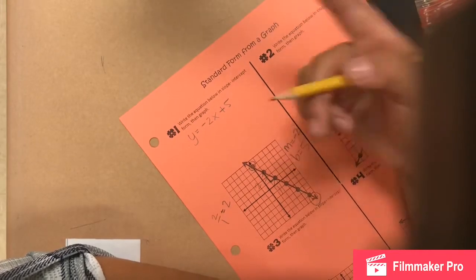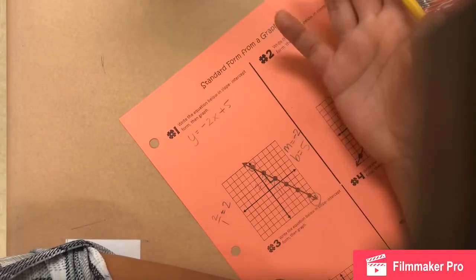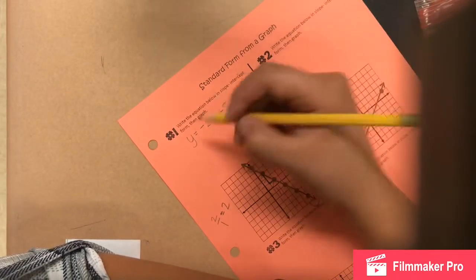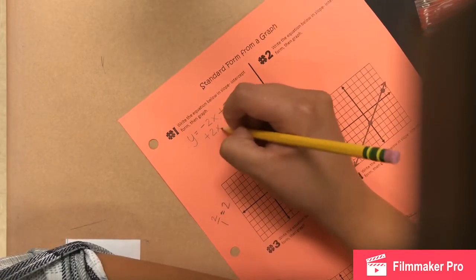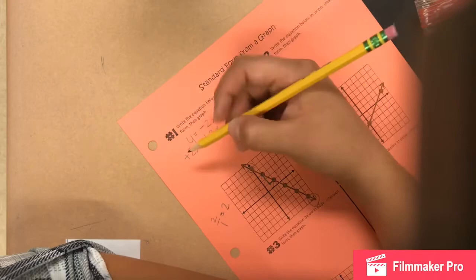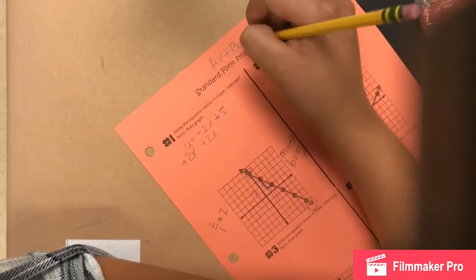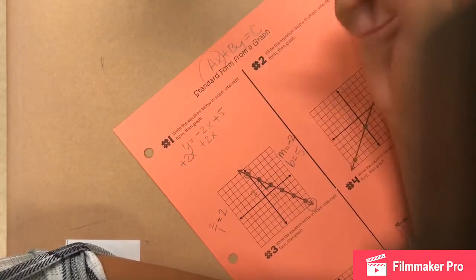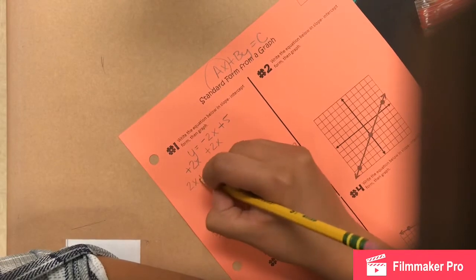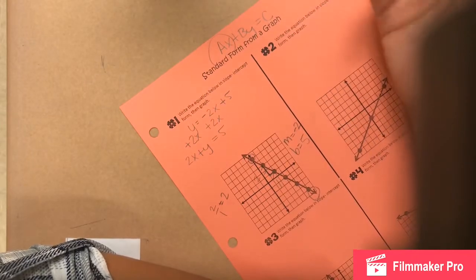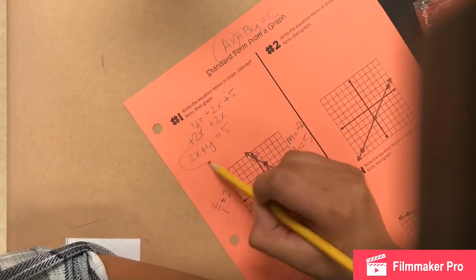But they don't want my equation as slope-intercept form, they want it as standard form. So we literally just went over this the day before. First, we check to see if there are any fractions, and there are not, so we can skip that step. Then we want to move x over to the other side with y. The opposite of -2x is to add 2x. Now, standard form is ax plus by equals c, so x always has to go first. So 2x plus y equals +5. Then I check to make sure that x is positive, and since x is positive, this is my answer right here.